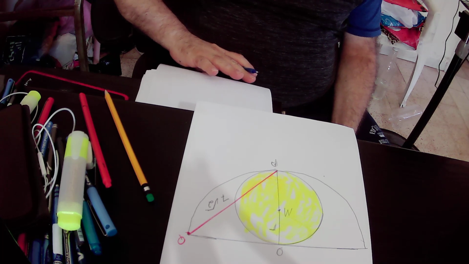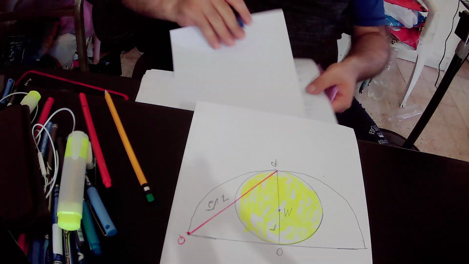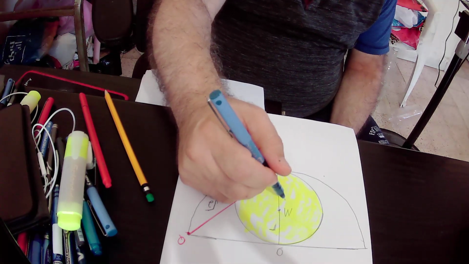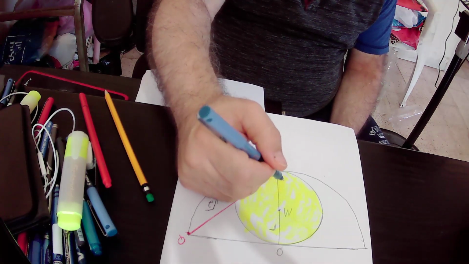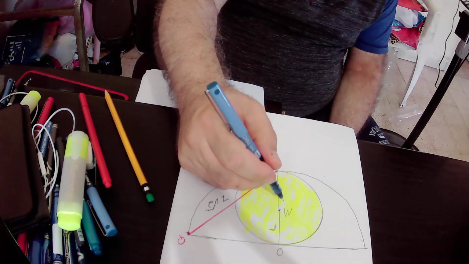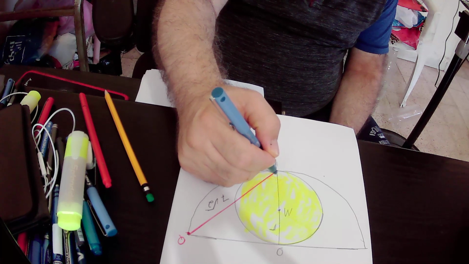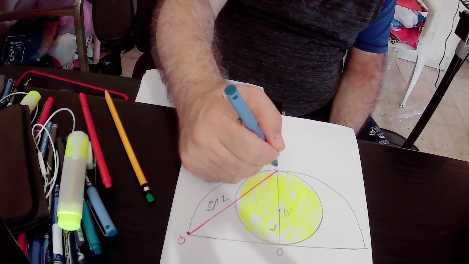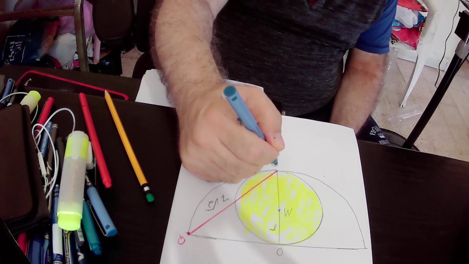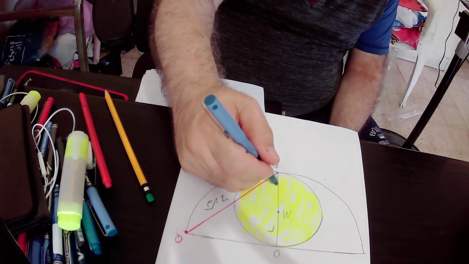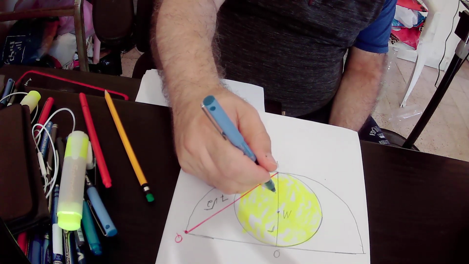But MO is the radius of the yellow circle, and MP is also the radius of the yellow circle, because line segment MP starts from the center of the yellow circle and ends at point P, that is a point on the yellow circle. Therefore, it is defined as the radius of the yellow circle.